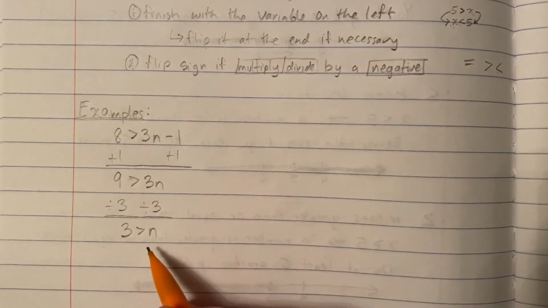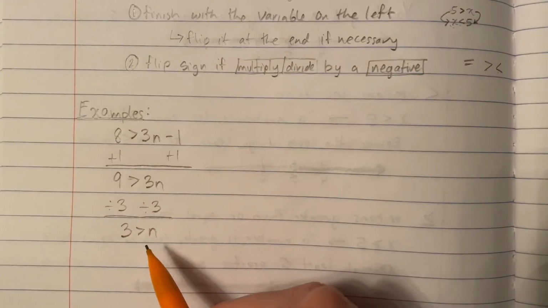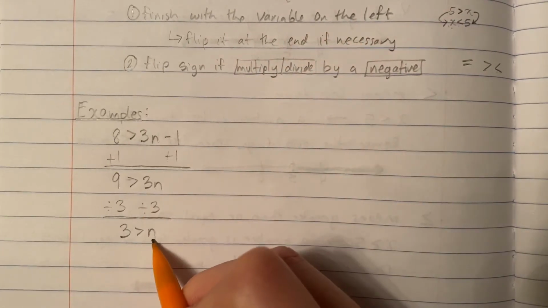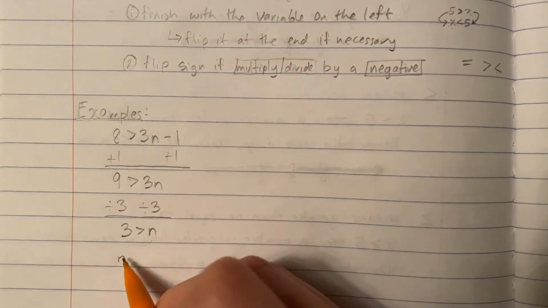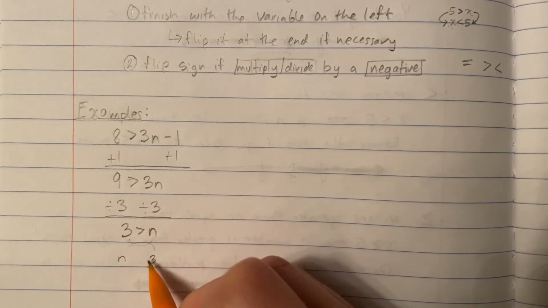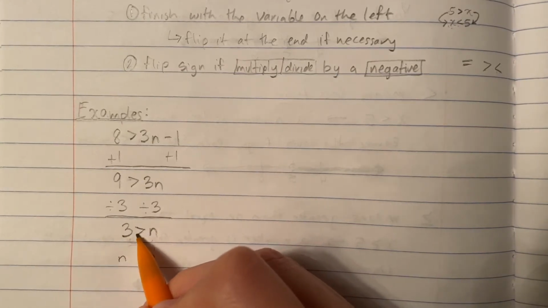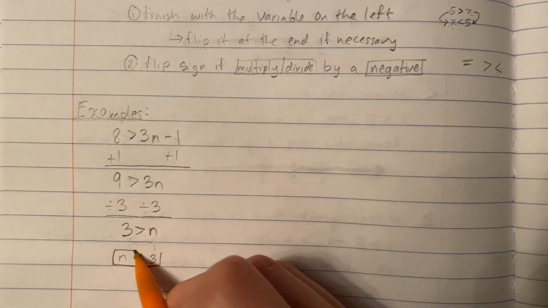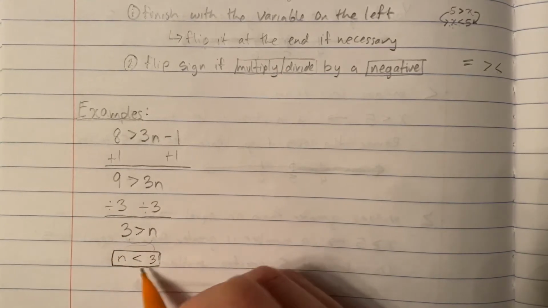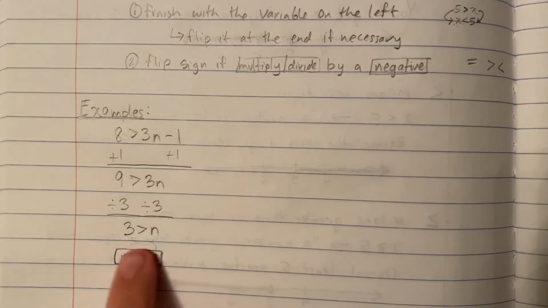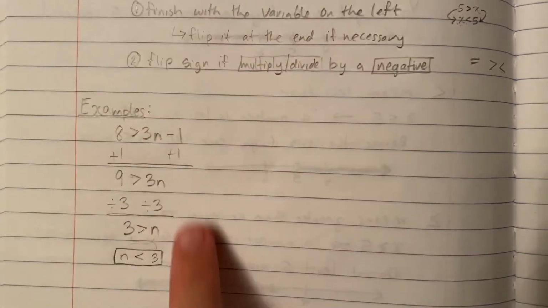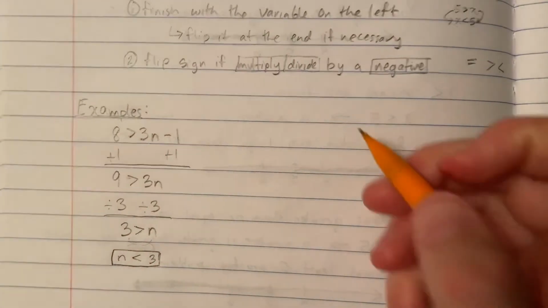And here's where I think to myself, oh, I have one more step to do, right? Because I need to finish with this variable on the left. So I'm just going to flip this around. So I'm going to say, okay, n, I'm going to put the 3 over here, and then make sure you flip this sign, right? See how the mouth is open towards the 3 right now? The mouth still needs to be open towards the 3. And here is my answer. n is less than 3, okay? You should never type this as your answer. Okay, so that's kind of the first difference. But notice otherwise I solved it just like an equation.